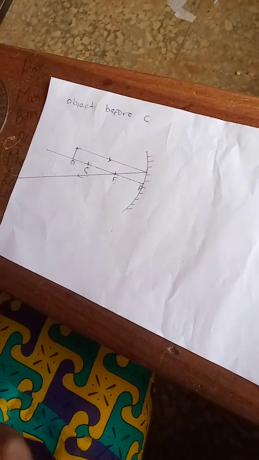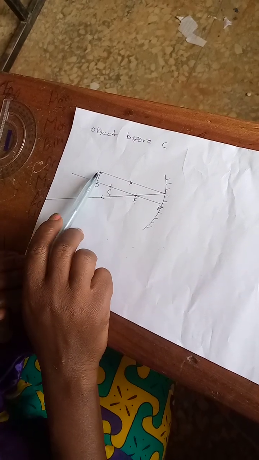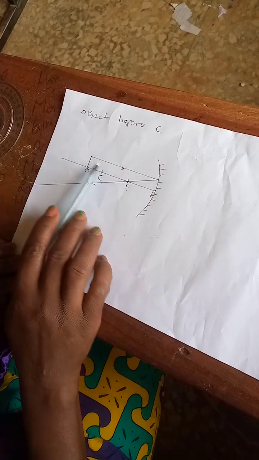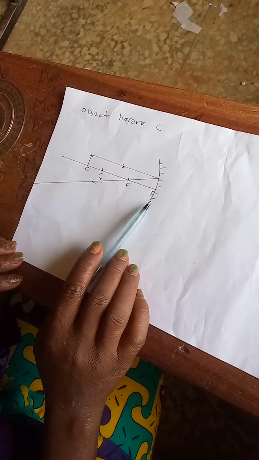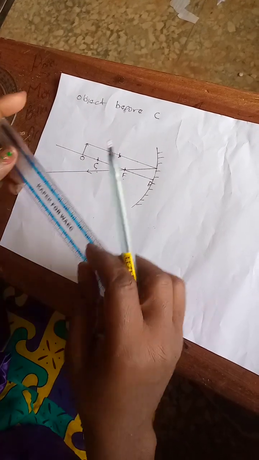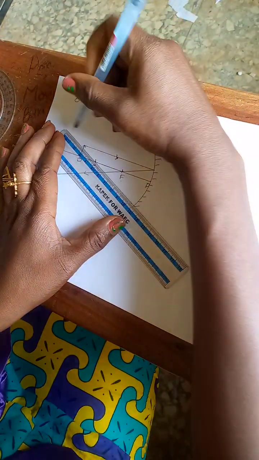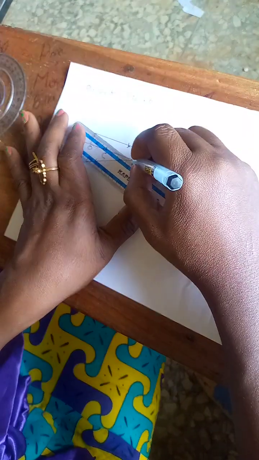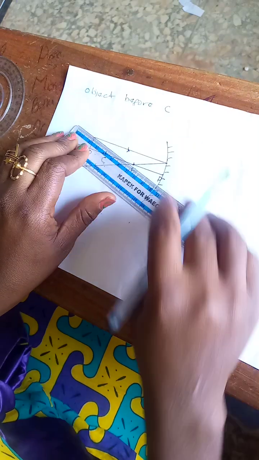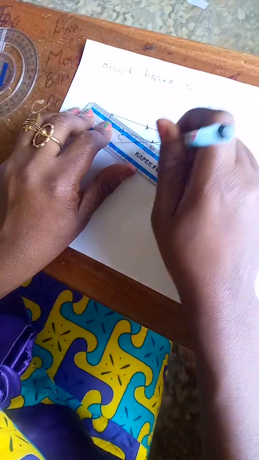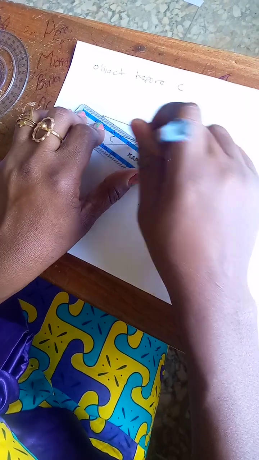The next rule we are going to be using is that any ray passing through the principal focus from the object would, after reflection, be parallel to the principal axis. So the next ray will pass through the principal focus. This is the principal focus, so we are going to connect these points together.